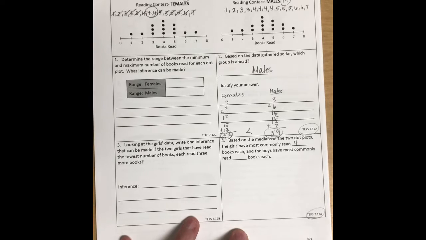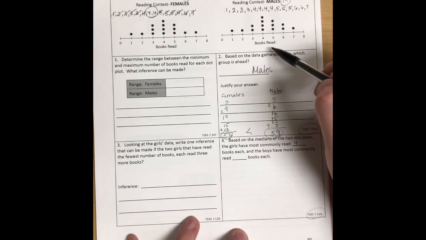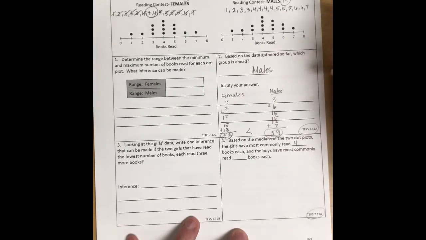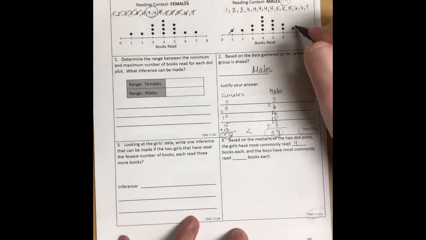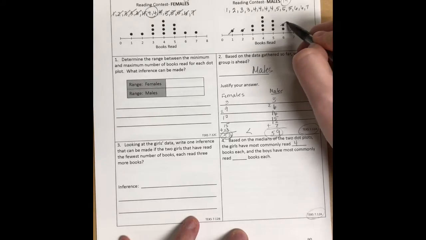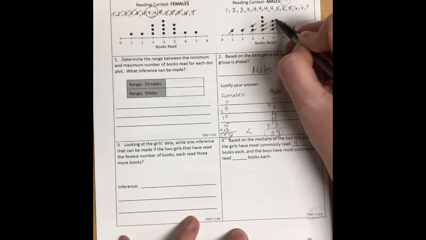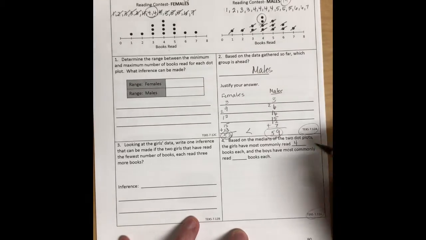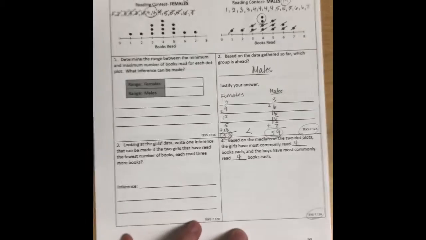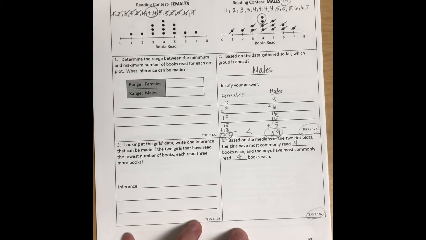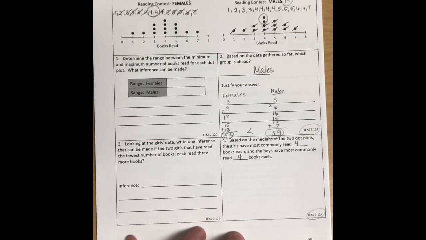So they've read 4. How many have the boys read? And I'm going to do the boys on the dot plot. You could do it either way. Front, back, front, back, front, back, front, back, front, back, front, back. With the boys, I'm still left with 2 4s, which is still 4. So they have the exact same medians.